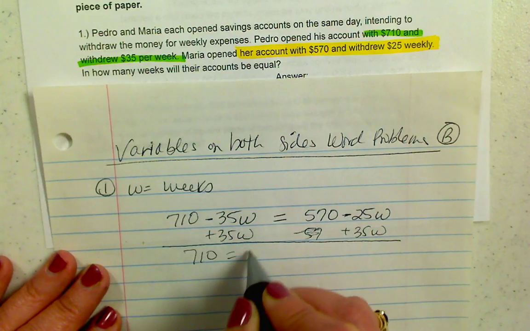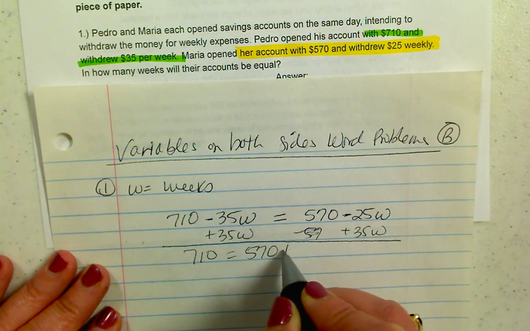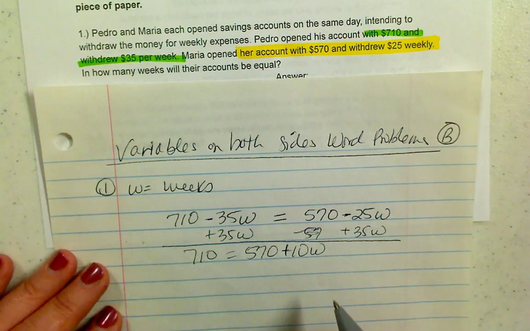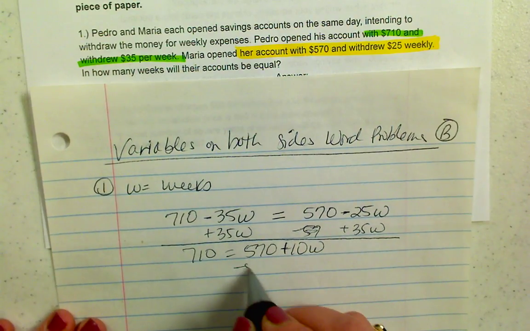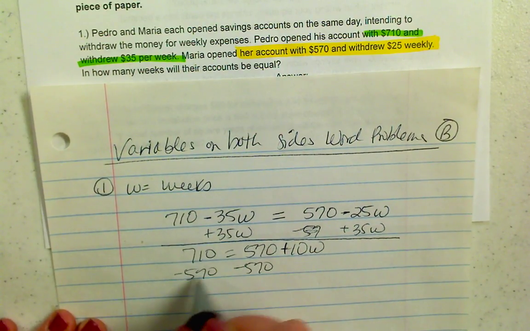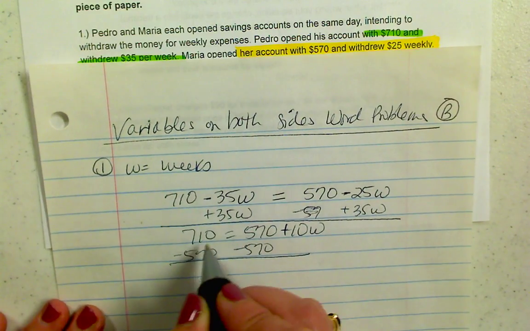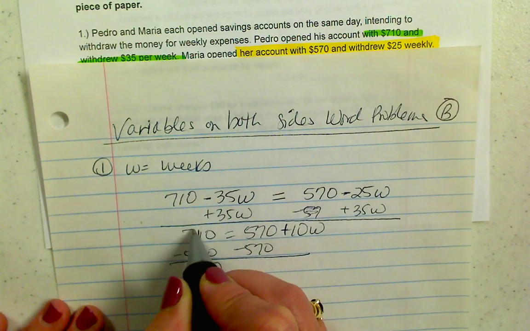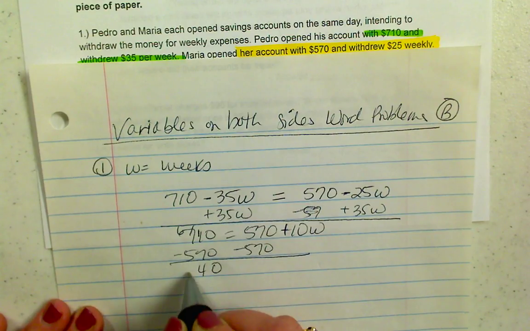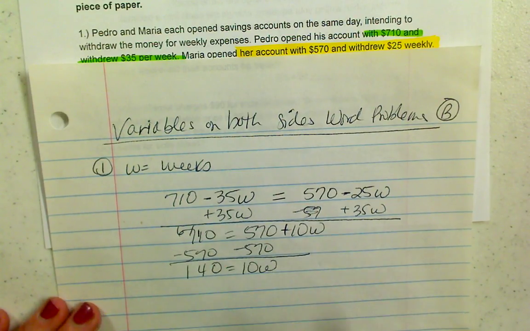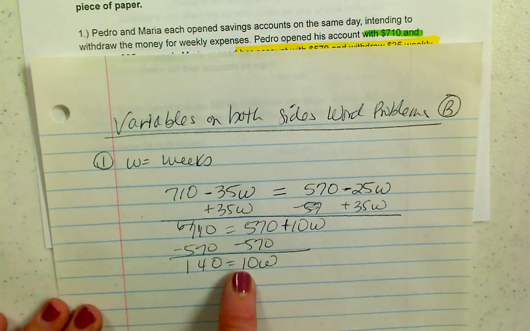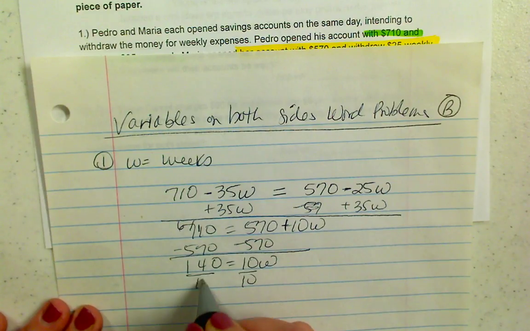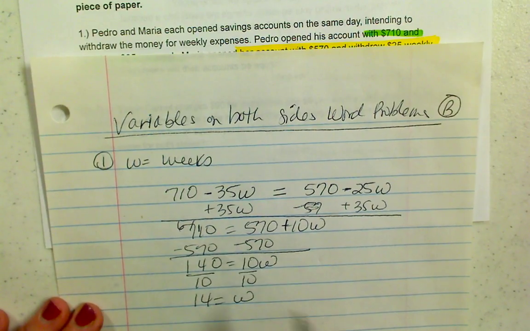So I have 710, 570, plus 10W. Now I move my variable terms to one side, so I need to move my constants to the other. So I have 0, 11 minus 7 is 4, 140 equals 10W, divide by 10, 14 equals W. Now, what's this say?